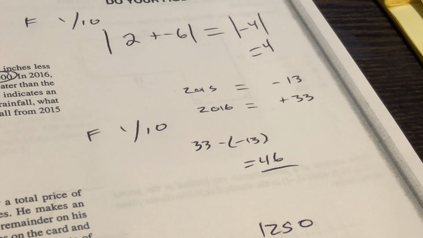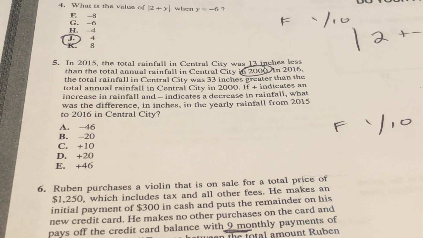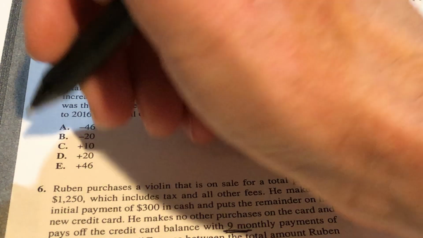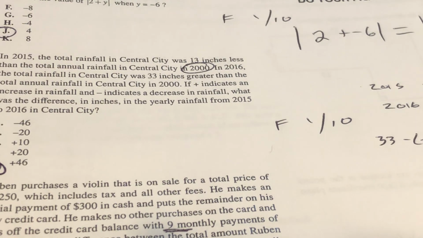Because you can see you have two answers that are opposites of each other. But in terms of the year 2000, 2015 sat at a negative 13. And in terms of the year 2000, 2016 sat at a positive 33. What's the difference? So 33 minus a negative 13 is 46. There was 46 more inches in 2016 versus 2015. If I go from 2015 to 2016, the difference was a positive 46, because 2016 had more rain in this second year. All right, so it needs to be positive 46. 33 minus a negative 13.